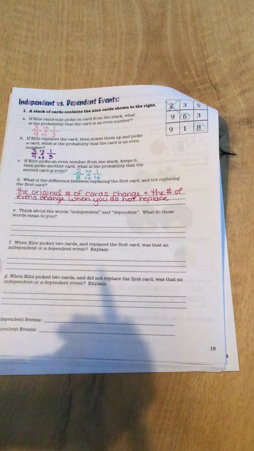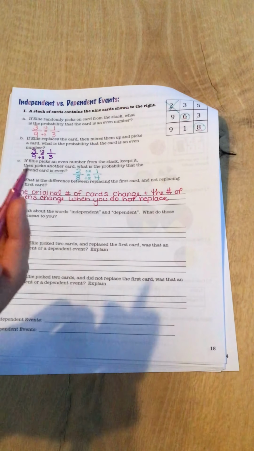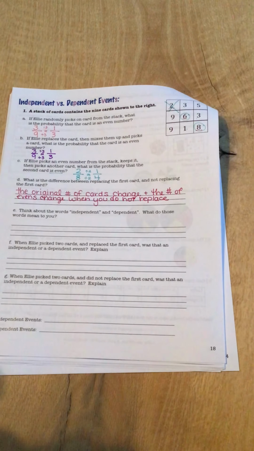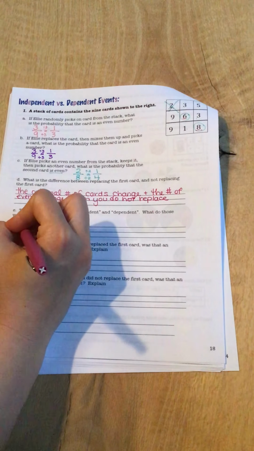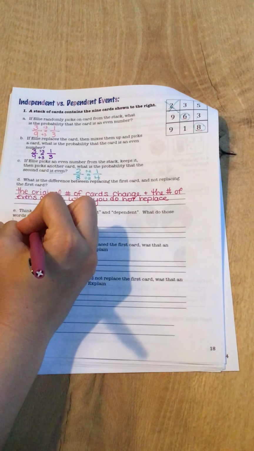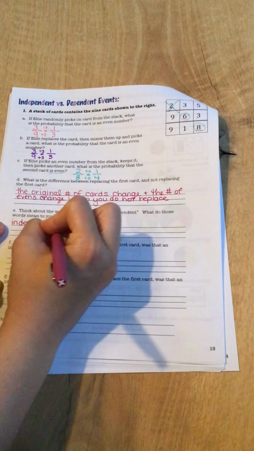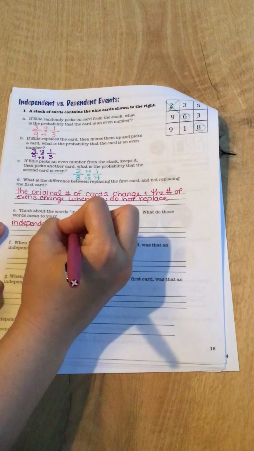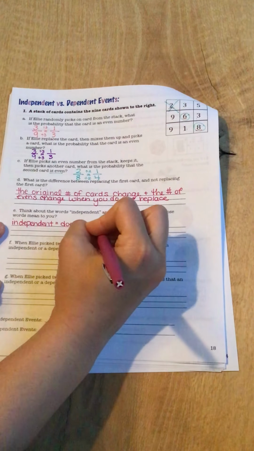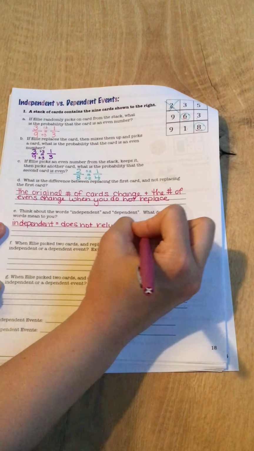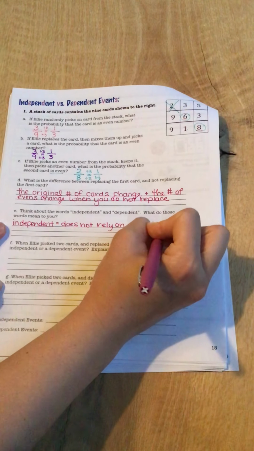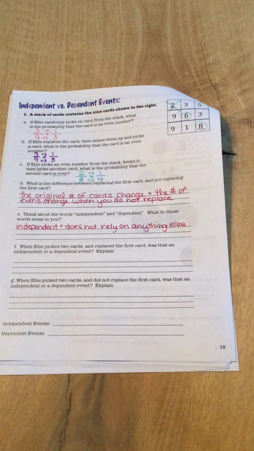Oh man, that song used to be popular. He's talking about an independent woman. She doesn't need a man, right? Independent means you do not rely on anything else. Oh, when Tish and I get into an argument, I say, I'm an independent woman, right?